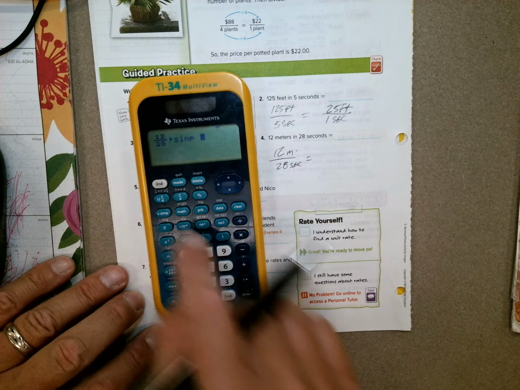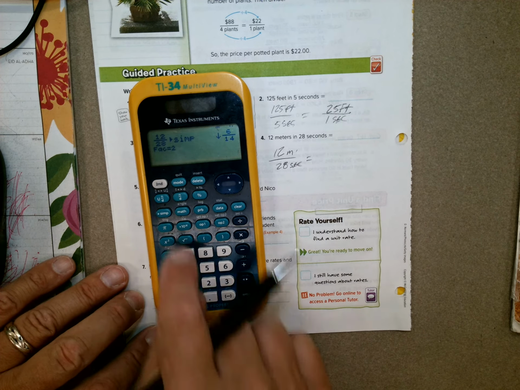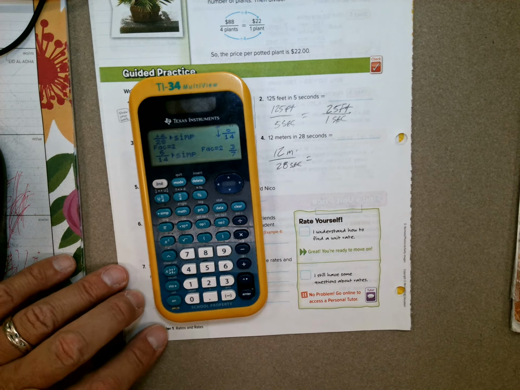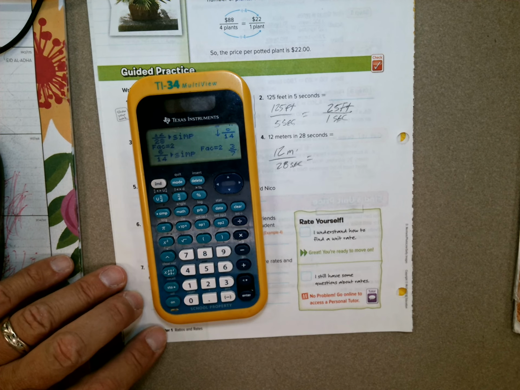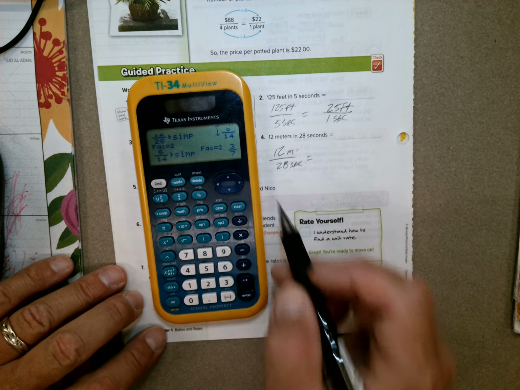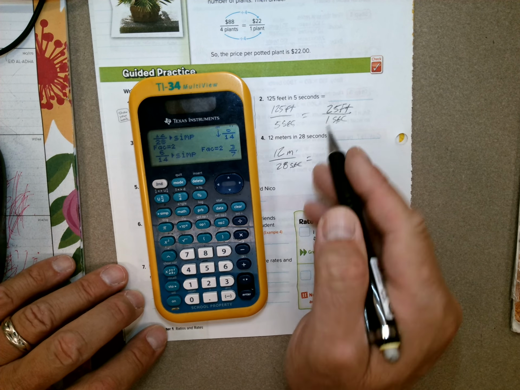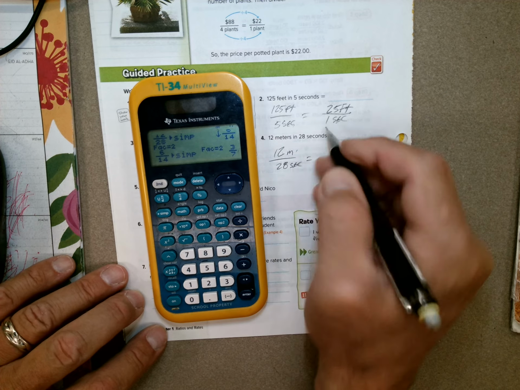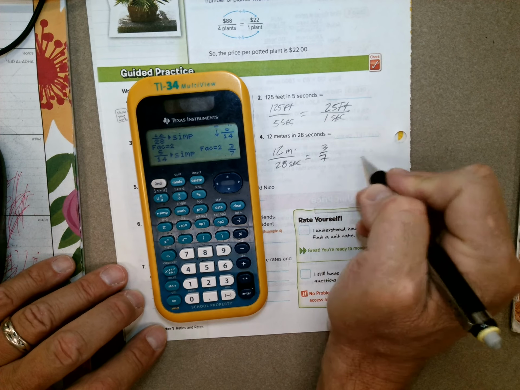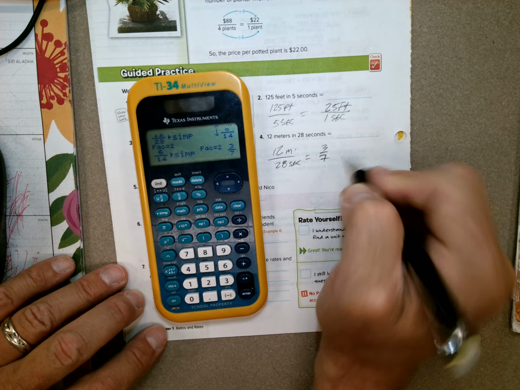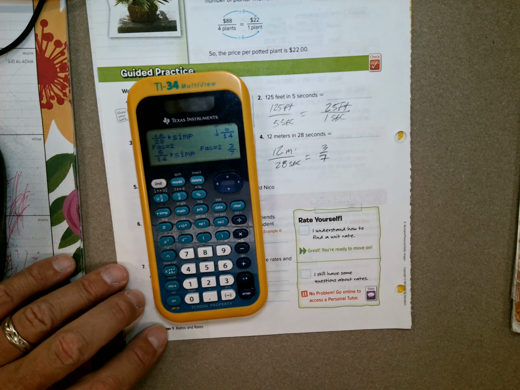Let's see if we can simplify that down. Wow, it goes down to 3/7. So we're going to go 3/7 of a meter per second. Think of it that way, because this is 3/7 of a meter. That's an interesting way to look at it.